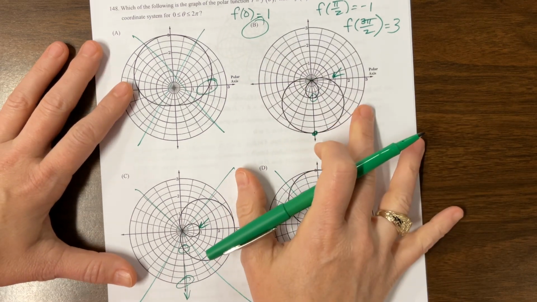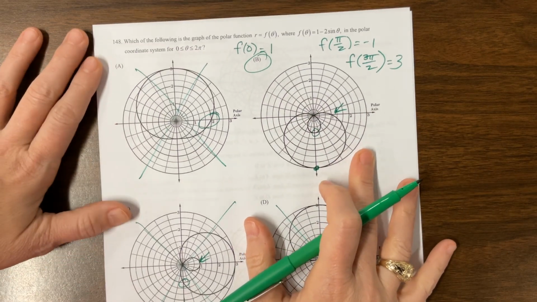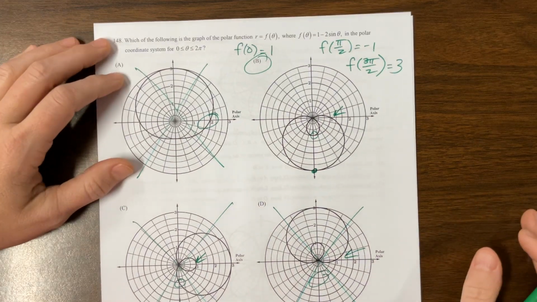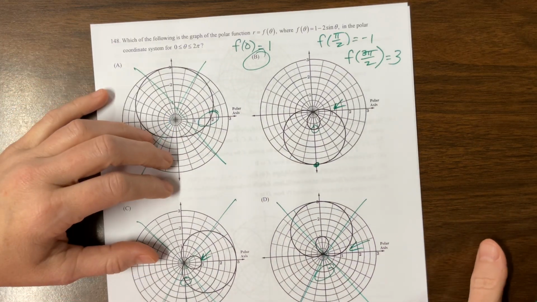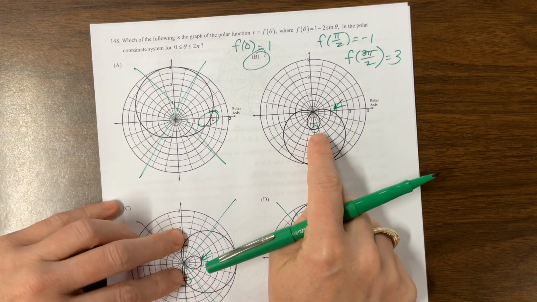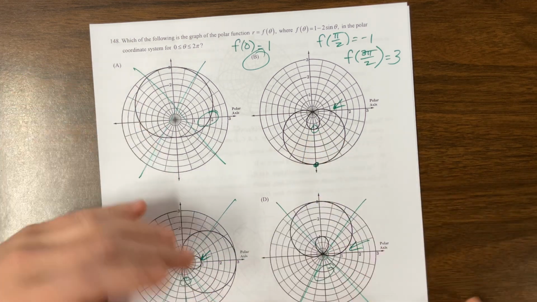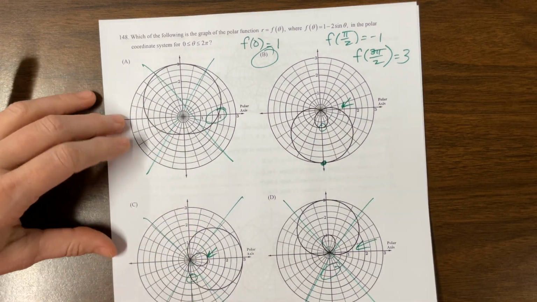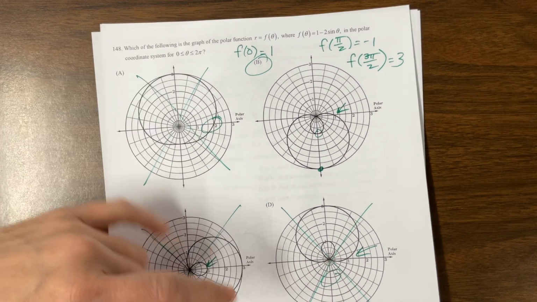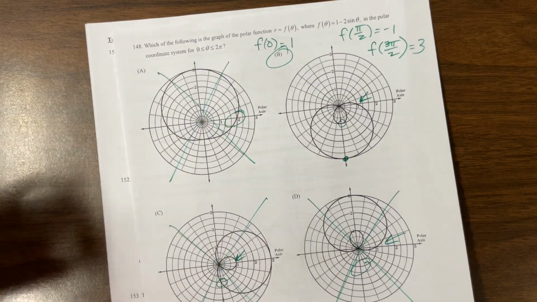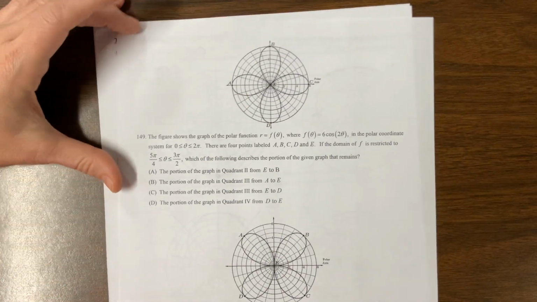Now, is this the best way to do this problem? Maybe not, but if you forget all the intricacies, like this is a limacon with an inner loop, and if this plus this is true, and that, sometimes I forget those details. If you memorize them, you might go faster, but I'm pretty confident that I got the right answer right there. All right, here we go.